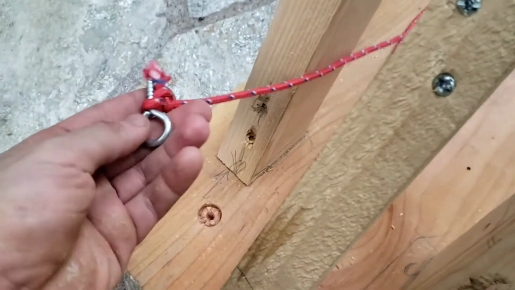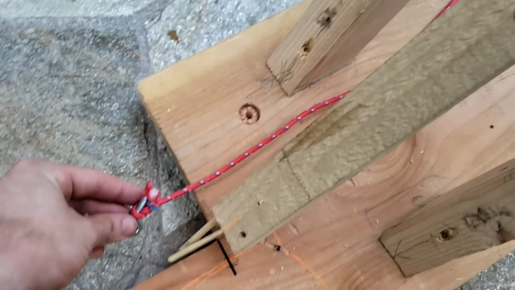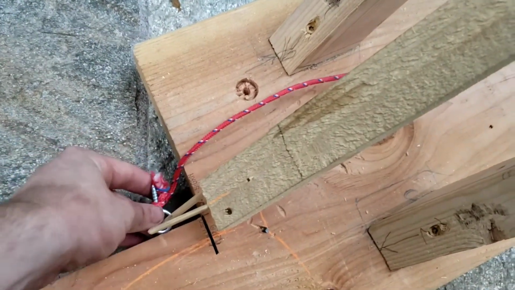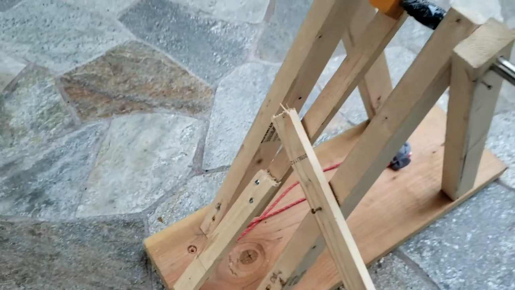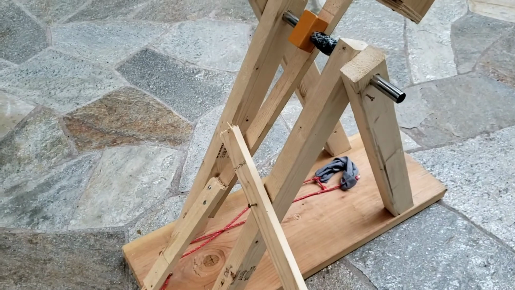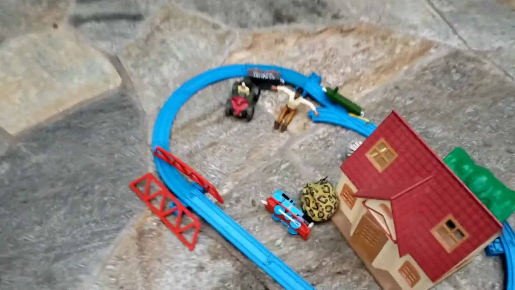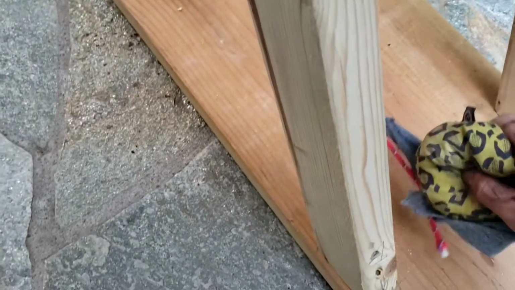Now grab the second side of your sling and attach it to the pin, the release pin. Now it's ready for launch except for the ball. Insert the ball.